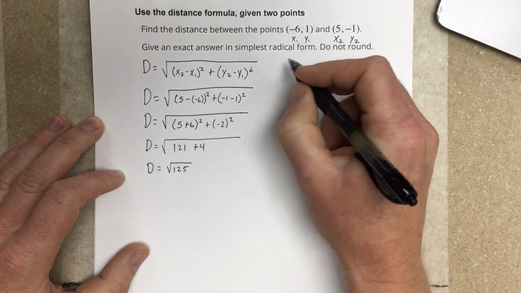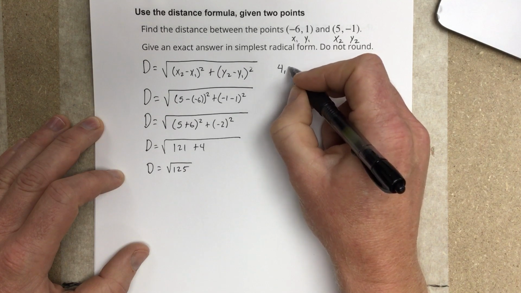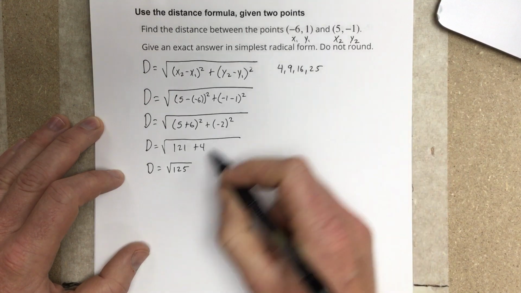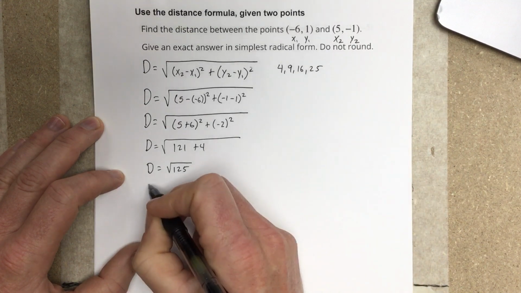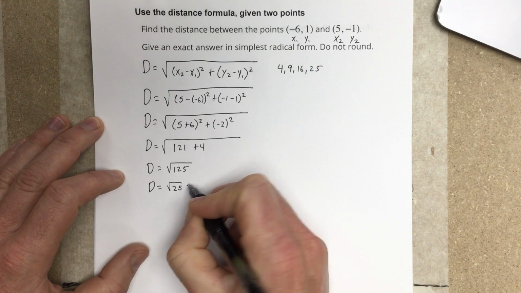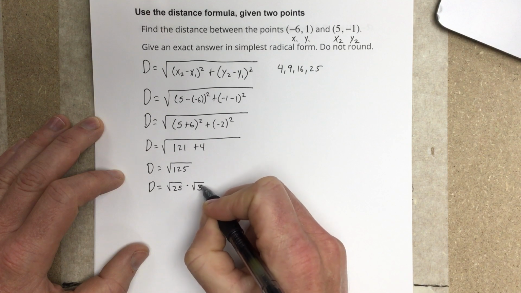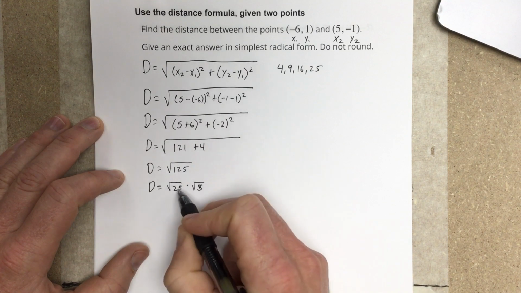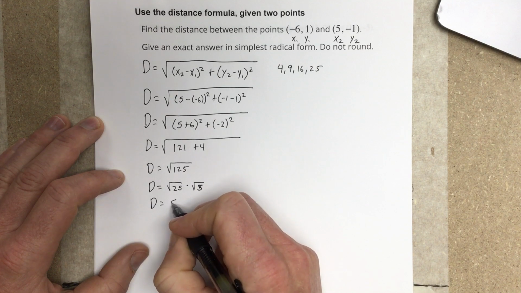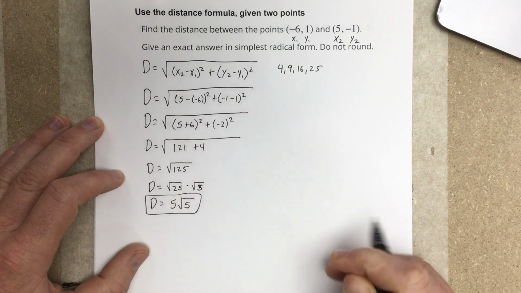Well, we know that we've got 4, 9, 16, 25. We can stop there. We know 125 is divisible by 25. So we can write this as d is equal to the root of 25 times root of 5. And the root of 25 is 5, so I end up with 5 root 5 for my distance. That's how I use the distance formula.